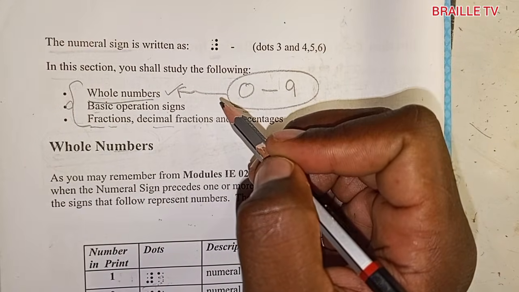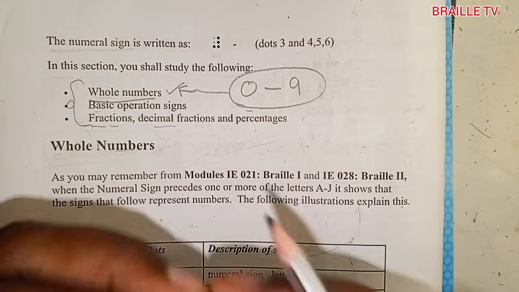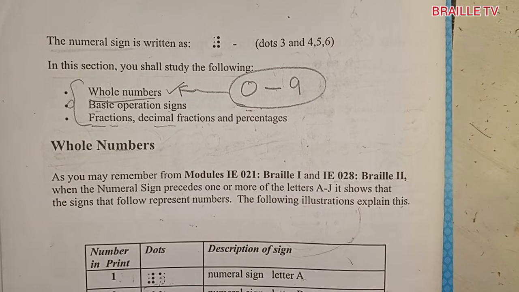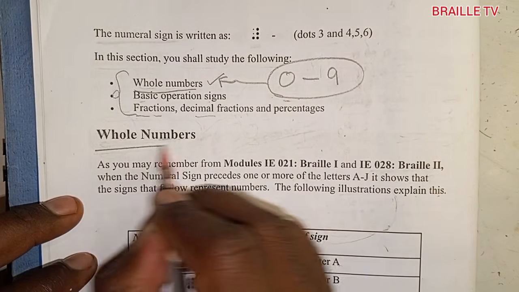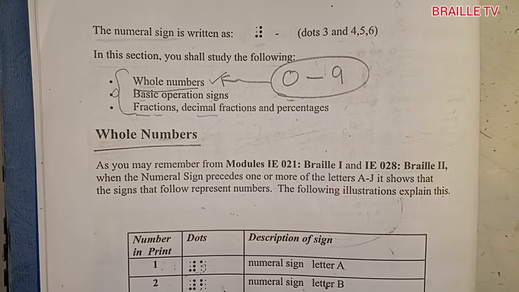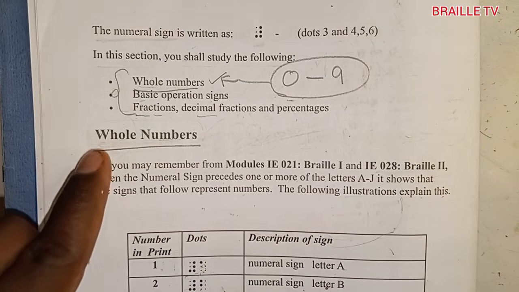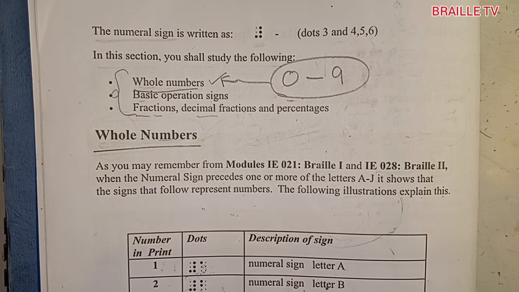First, we are going to understand how we represent numbers in Braille. We are going to start with whole numbers as our first lesson. Now, let me write whole numbers somewhere, and then we write together and see how we are supposed to write these whole numbers in Braille.